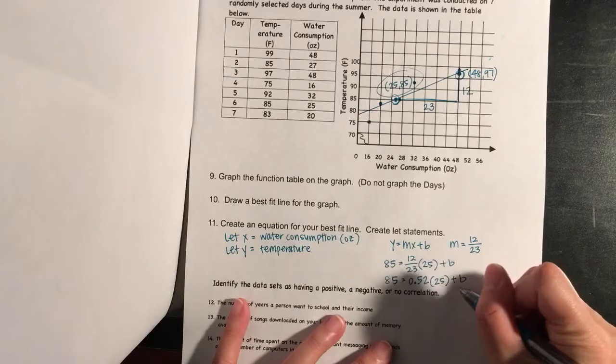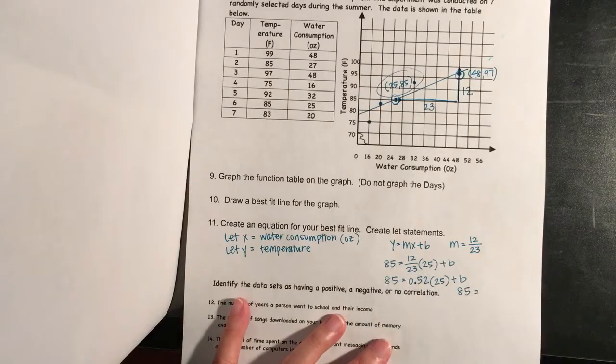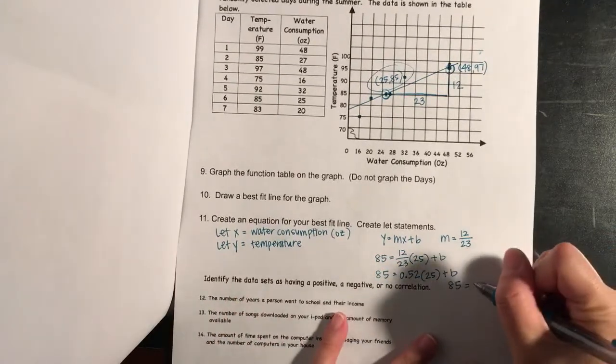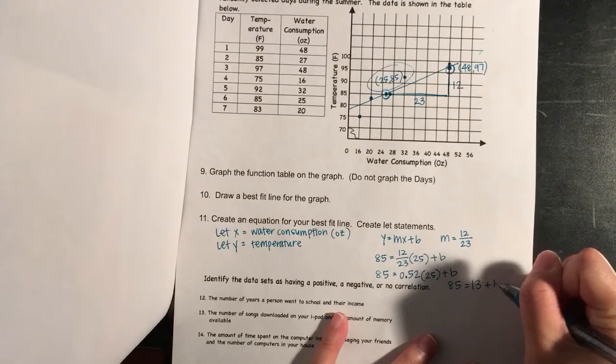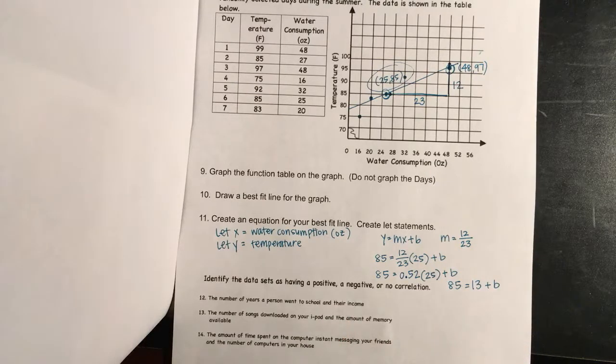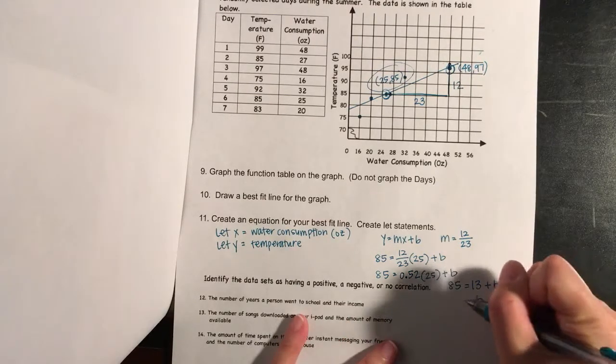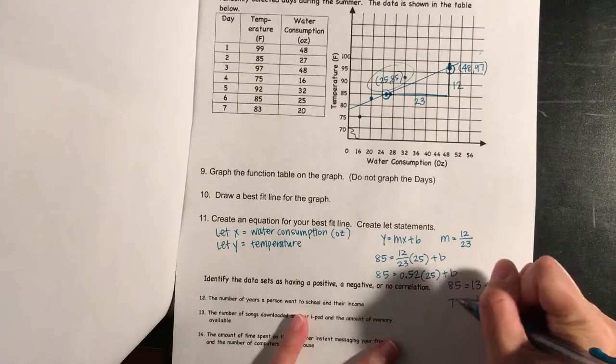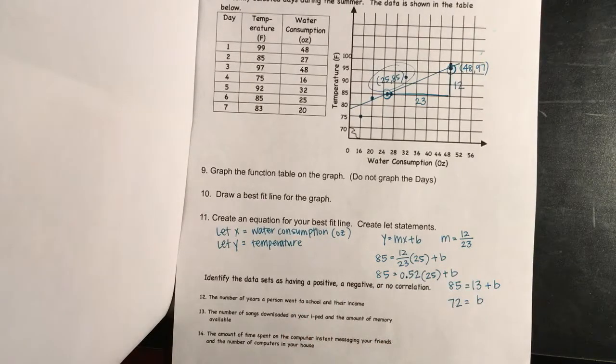So I end up with 85 equals approximately 13 plus b. So now I have to ask myself, 13 plus what gets me close to 85? And it would actually get me to 72. So my y-intercept ends up being 72.